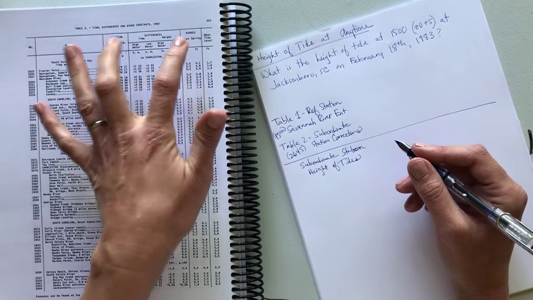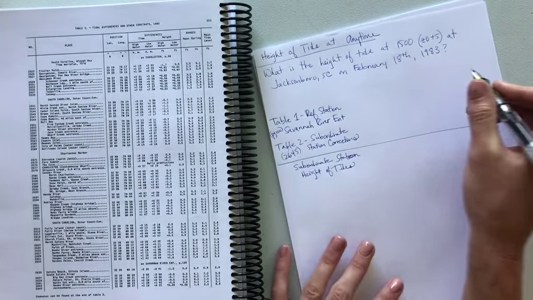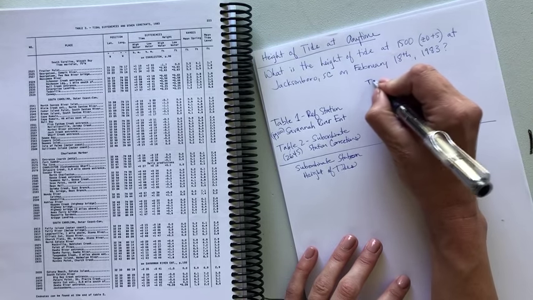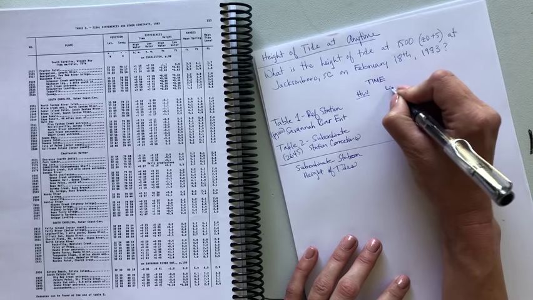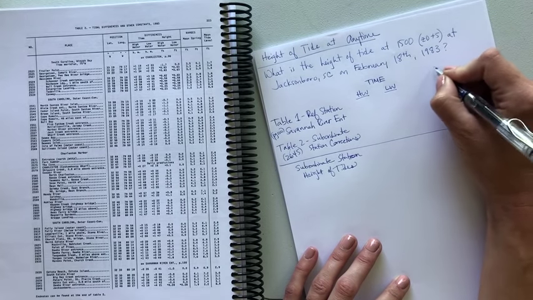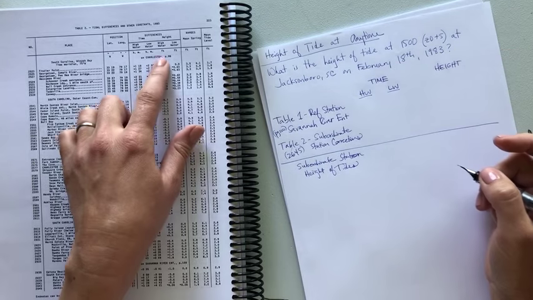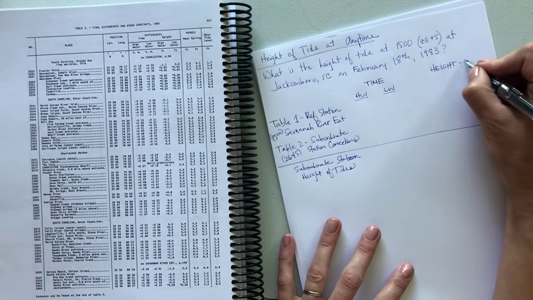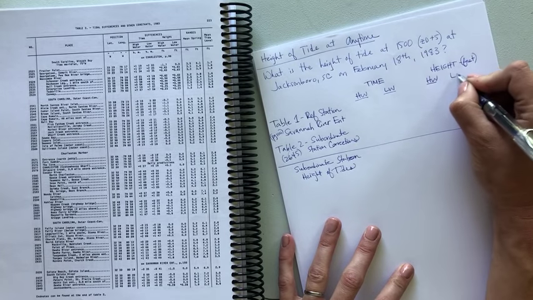So I'm going to make this exact same table right over here. So I have time for high water and low water, and then I have height, and this is in feet, right, for high water and low water.